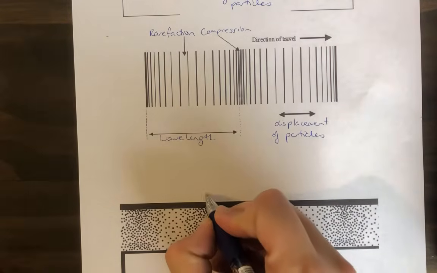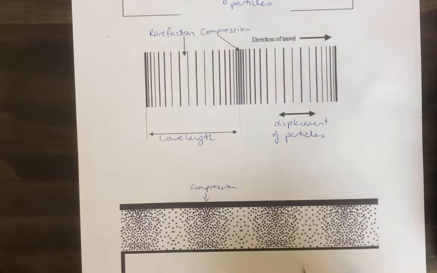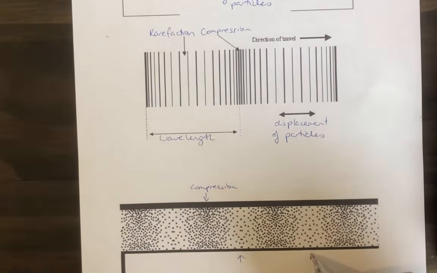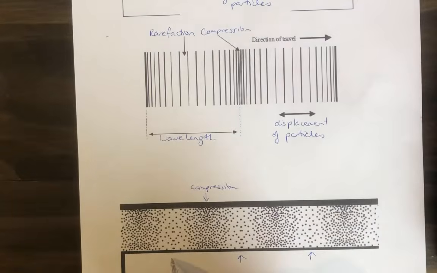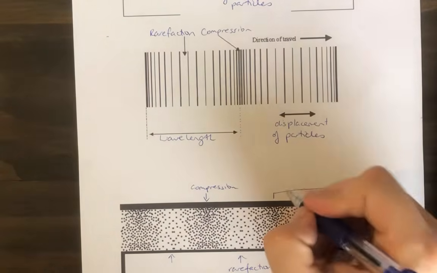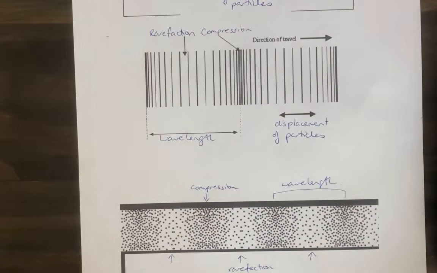So this part here, compression, and where they're further apart, like we can see here and here and here, that is called the rarefaction. And just like all the others, if we go from one compression to the next, that's our wavelength. So each of these three types of diagrams show us our longitudinal wave just in different ways.